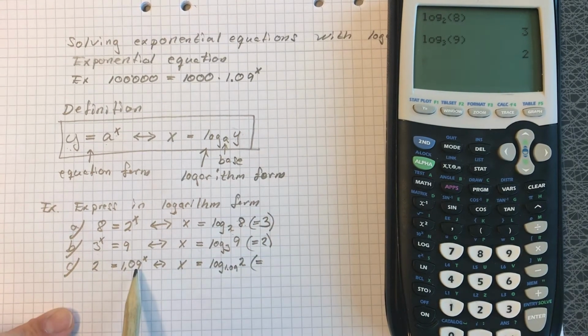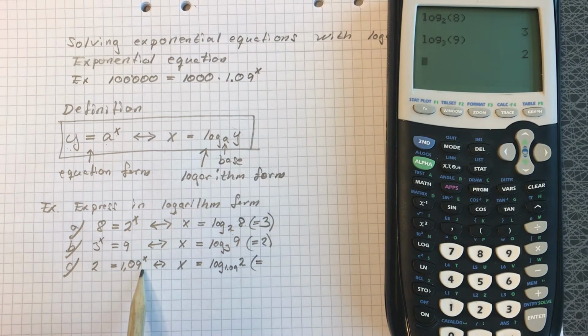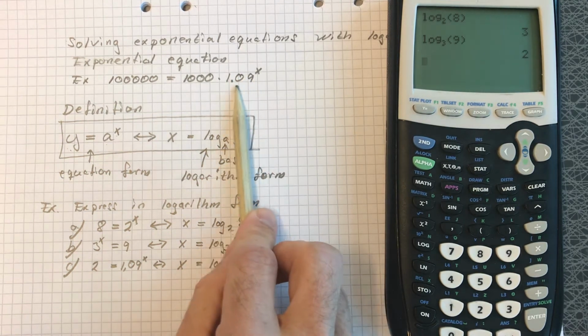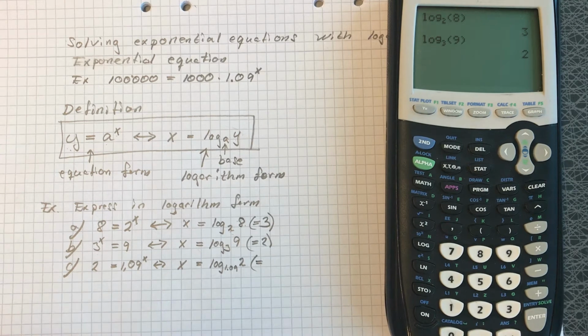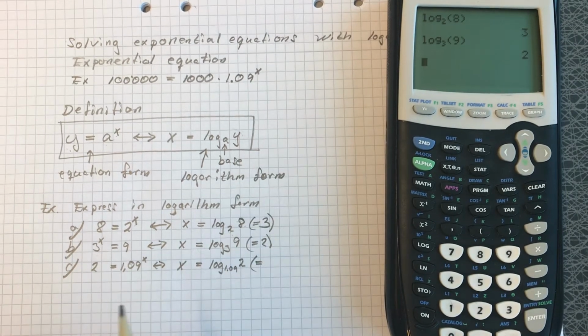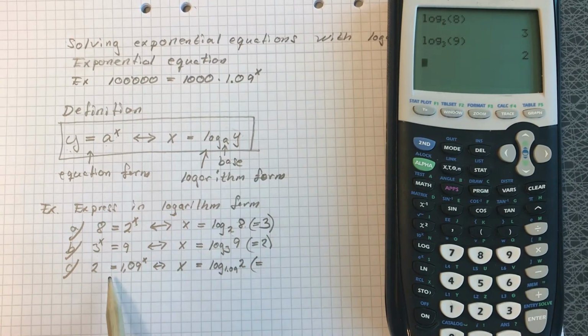And the question for this equation, when do you need this equation? It could be this case. You see, 1.09, it's like this. If you have an interest of 9% and you want the money to be doubled, no matter what you start with. If you start with 1,000 and you want your money to become 2,000, or if you start with 1 million and you want your money to become 2 million, it takes the same time if you have the same interest. So that's the question you might want to solve.